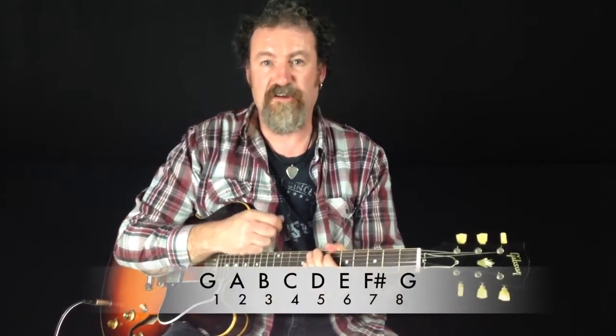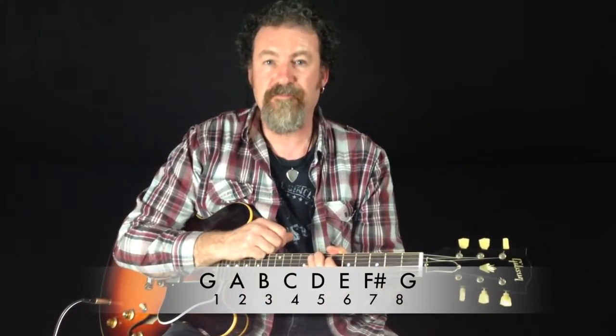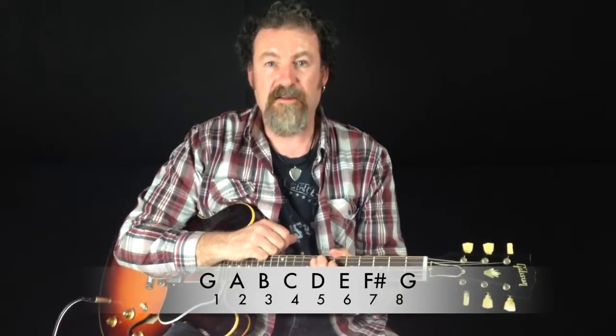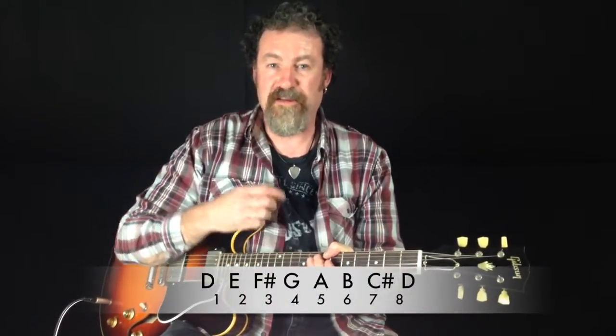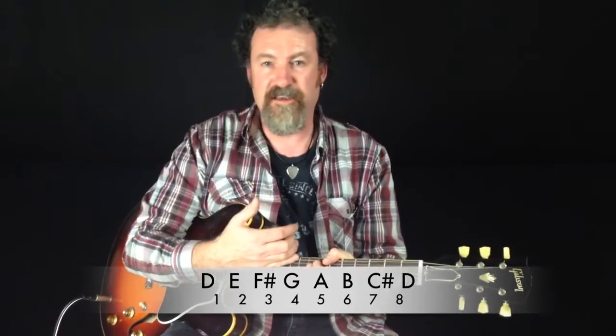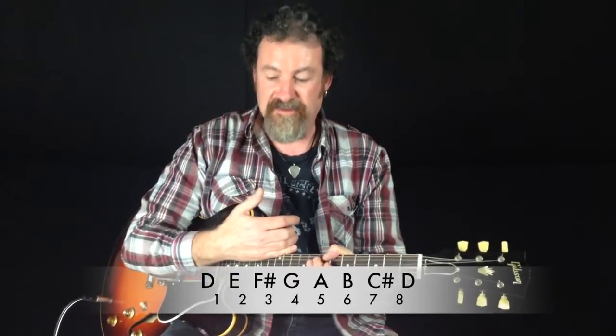What you noticed about the key of G was there was 1 sharp in it, the F sharp, which was on our 7th degree of the scale, and that gave us our diminished chord, our 7 chord. In the key of D, there's 1 additional sharp, so it contains all of the notes that are in the key of G with an additional sharp.